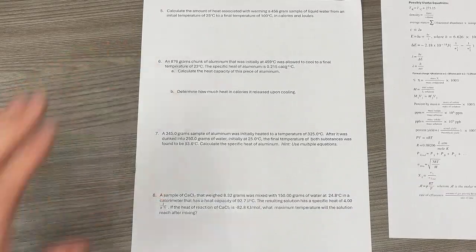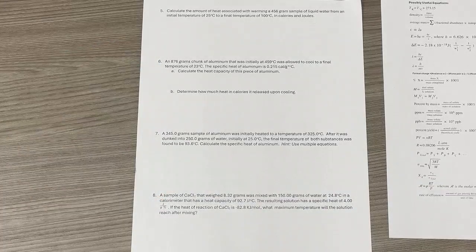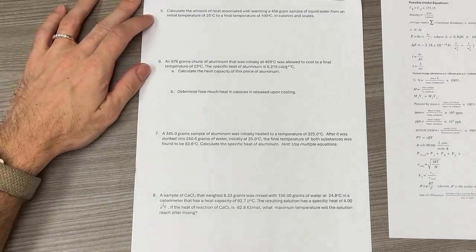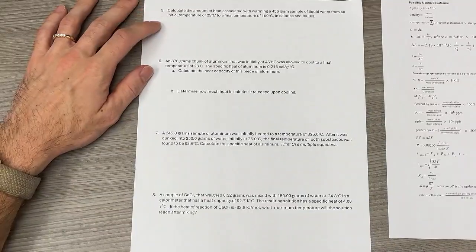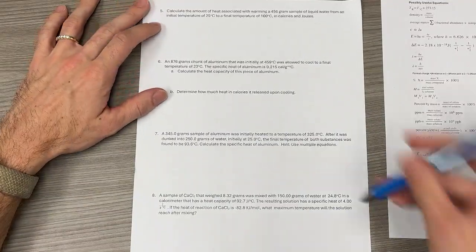All right, 1210 students. Here are some practice problems using calorimetry, heat of reactions, and just change in heat in general, starting with problem number 5. As a reminder, you can get these worksheets on Canvas.